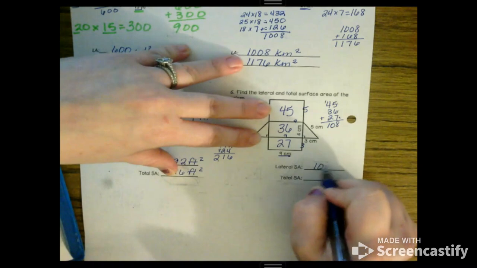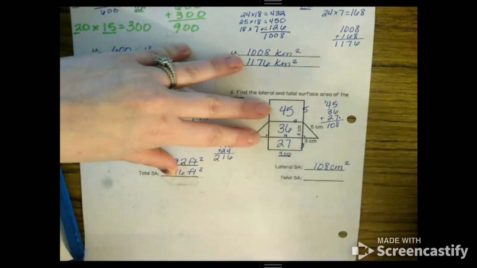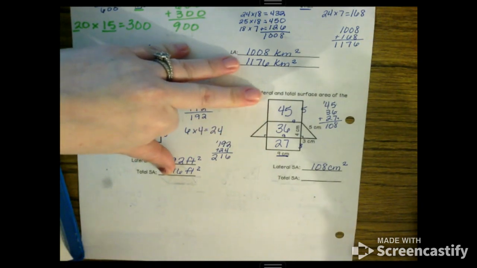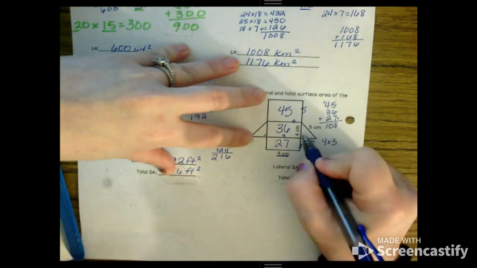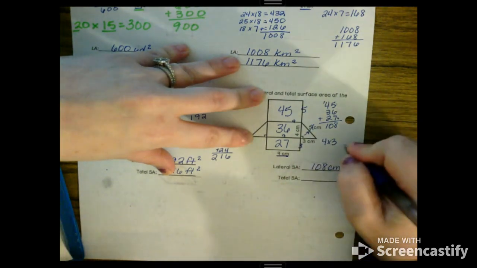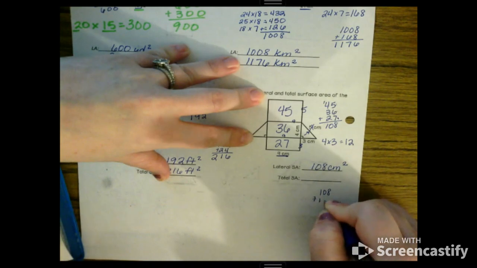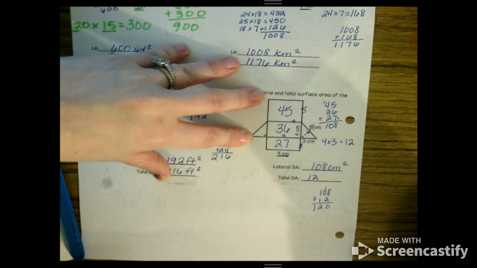I'm so good with the adding and multiplying. Okay, so my triangle, 5 and 3. I do 4 times 3. Why am I doing 4 times 3 and not 5? It's a right triangle and I don't use my slanted side. I don't use the side across from my right angle. So 12. So I do 108 plus 12. 120. I'm good at the multiplying. Oh, wait, that's not 120? Yes. Is it? Yes, it is.